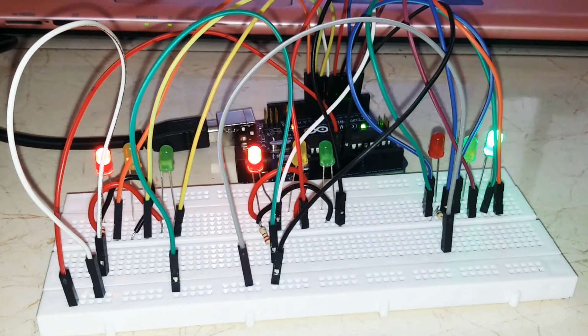This way we will be away from this chaos in the traffic, just because these signals help us to avoid such situations.